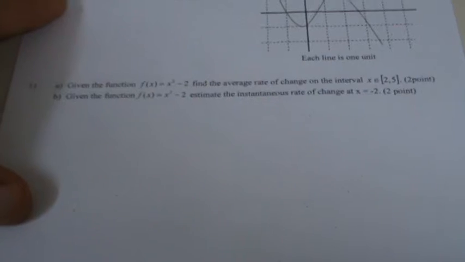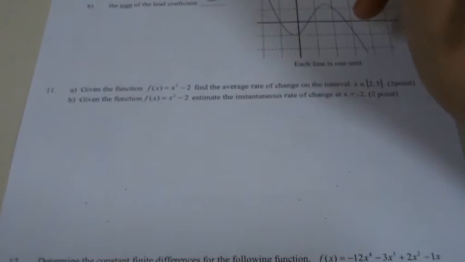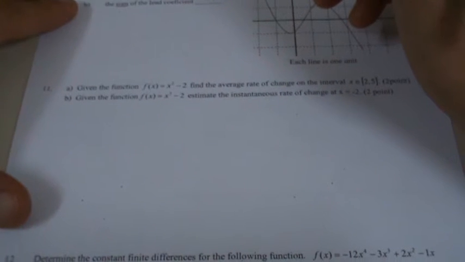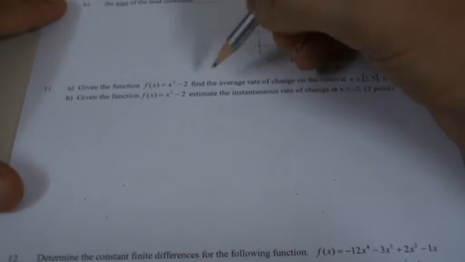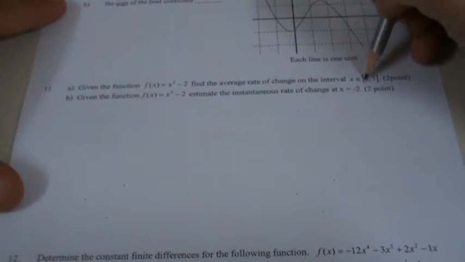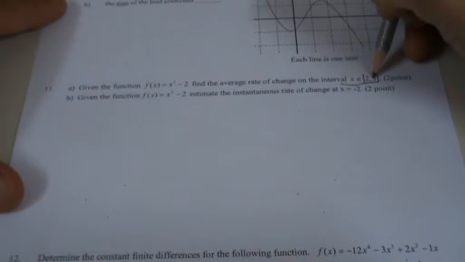Just look at your end behavior chart for that one. Now we're going to do a little bit of average and instantaneous rates of change. Find the average rate of change for the interval 2, 5, remembering that this is an interval, not a point.